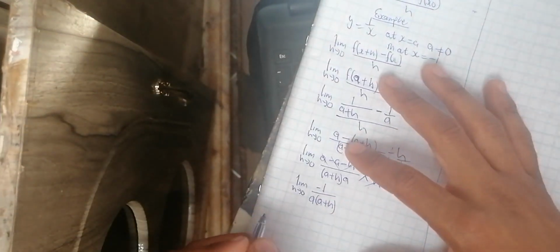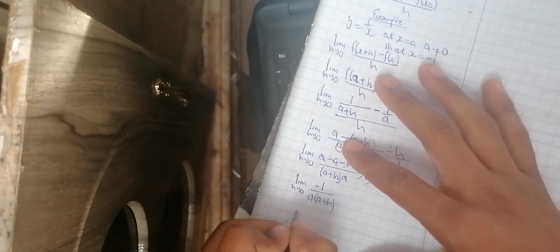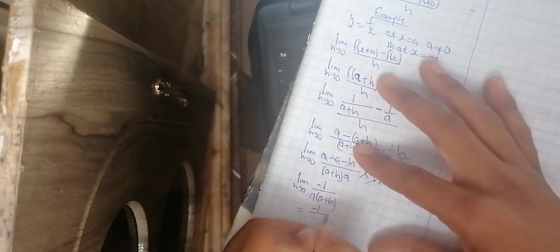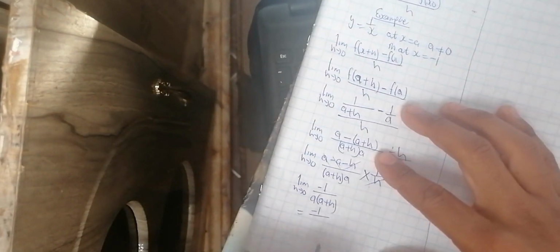Then from here, because now I can allow h to be 0 because I have got rid of that, I can just go on and substitute.